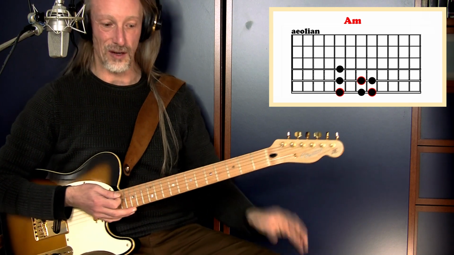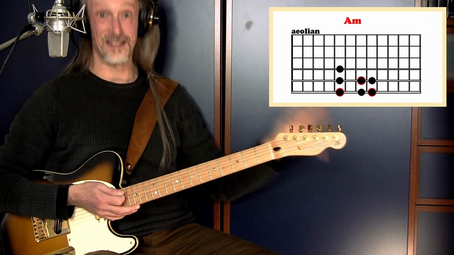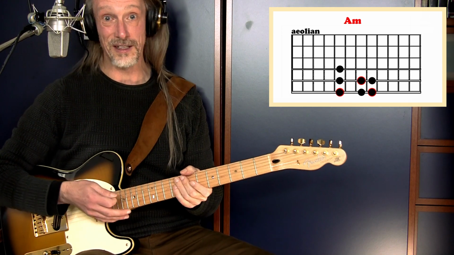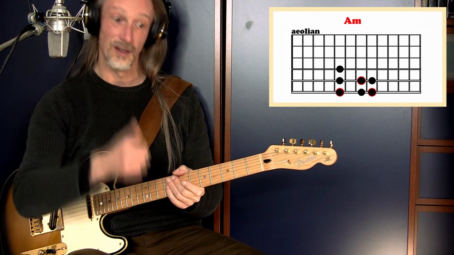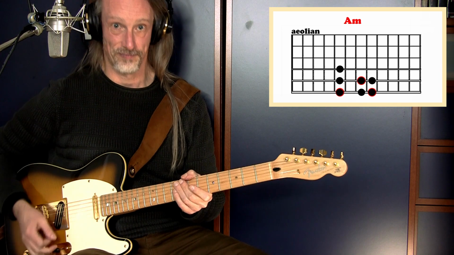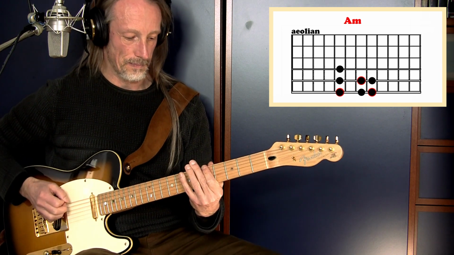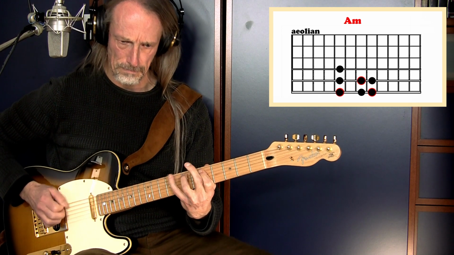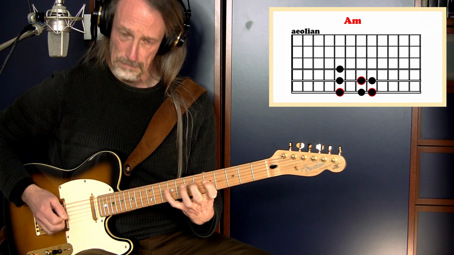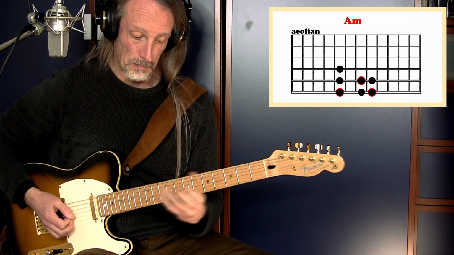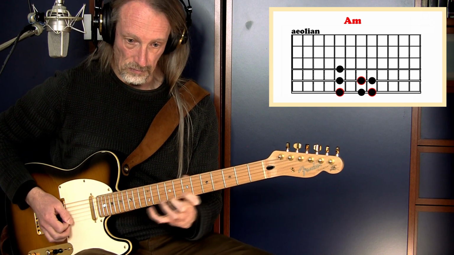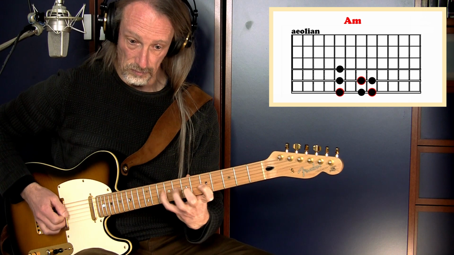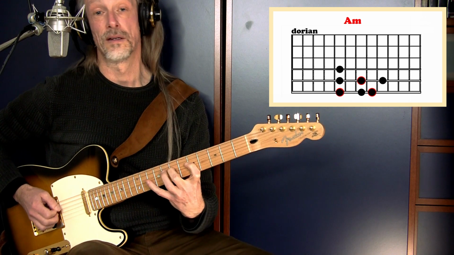But all the minor scales, except the Locrian mode, which is already sorted out when playing the perfect fifth, still work, because all the minor scales I've played have something in common. They all have a root, a perfect fifth, and a minor third. Aeolian. Dorian.